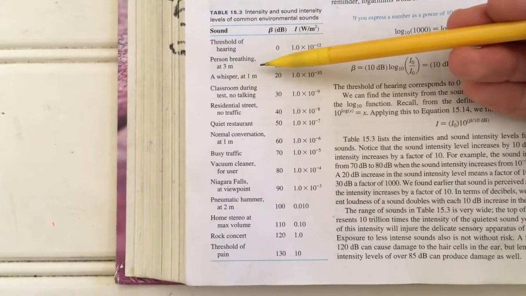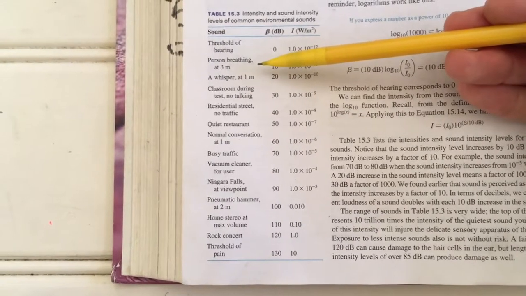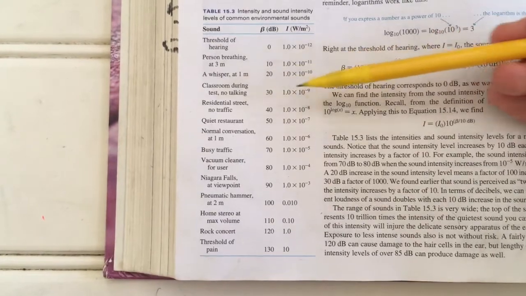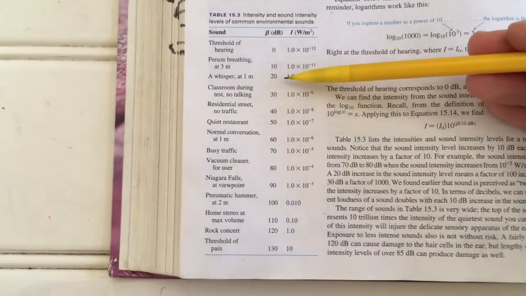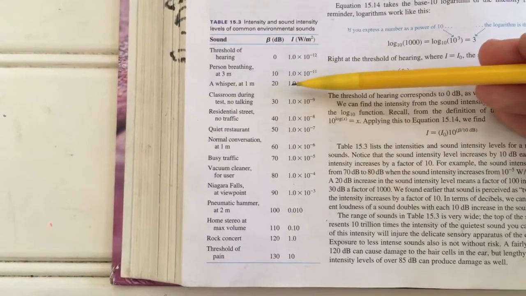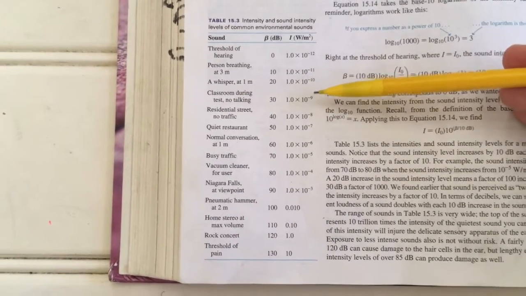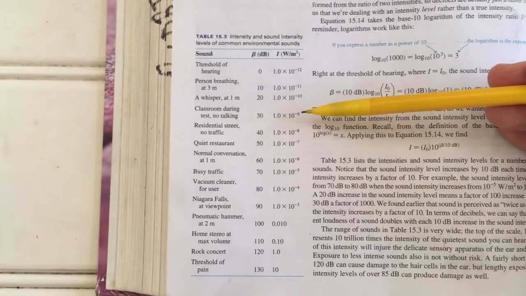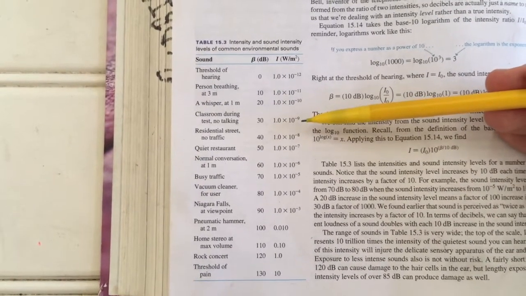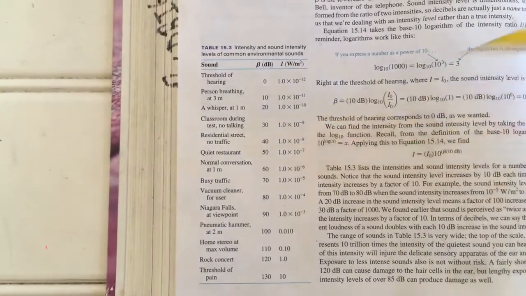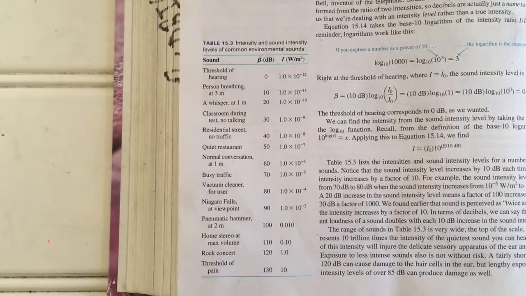So a person breathing 3 meters away, twice as loud as that would be a person whispering at 1 meter, which would be 20 decibels. Then twice as loud as a person whispering 1 meter away would be a classroom during a test with no talking. Twice as loud as that would be a residential street with no traffic.